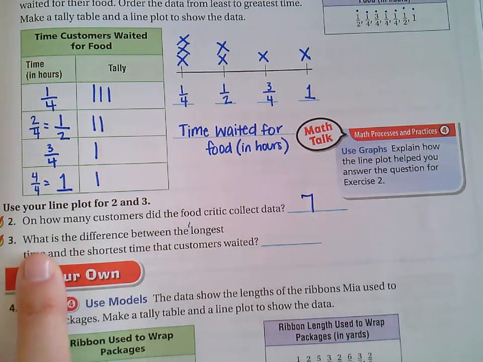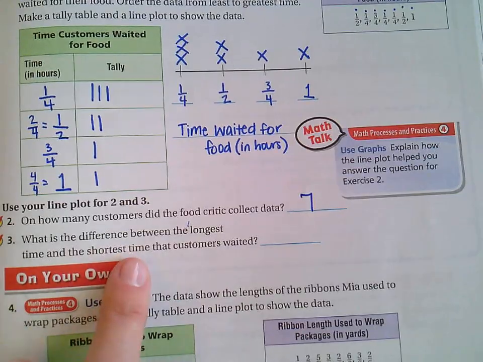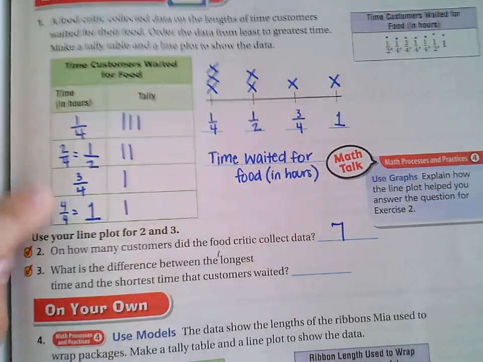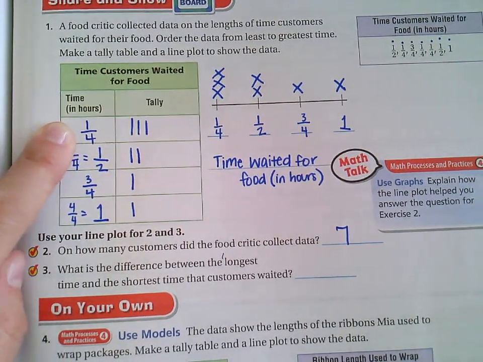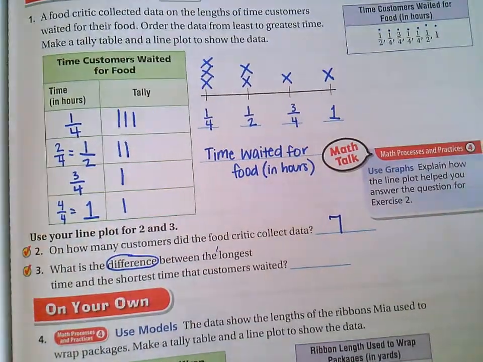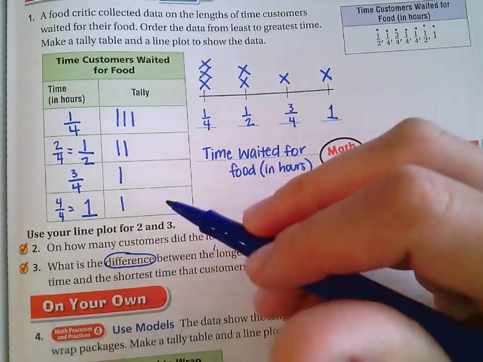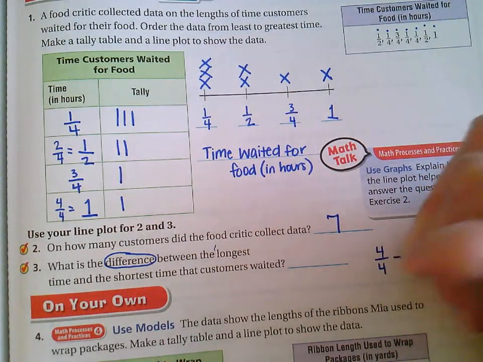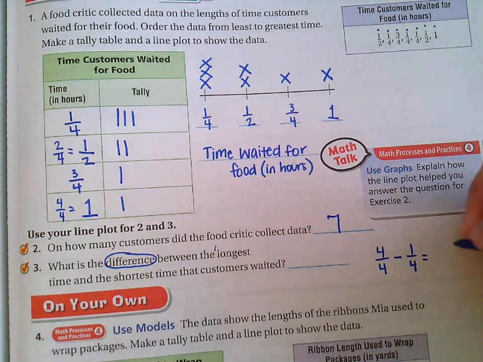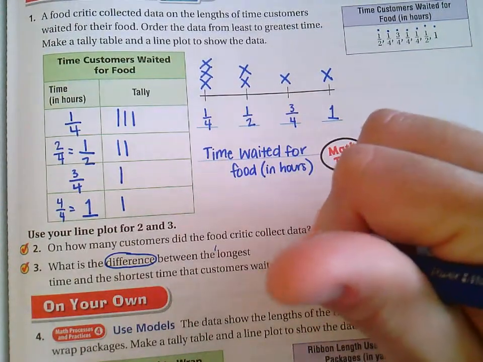I like this question too. It says, what is the difference between the longest time and the shortest time that customers waited? So my longest time is here, a full hour. And my shortest time is here, 1/4 of an hour. So if we have to find the difference here, there's a math word. We're trying to find the difference. We have to subtract. So instead of 1, I'm just going to write 4/4 minus 1/4. And the difference in time here is 3/4 of an hour.